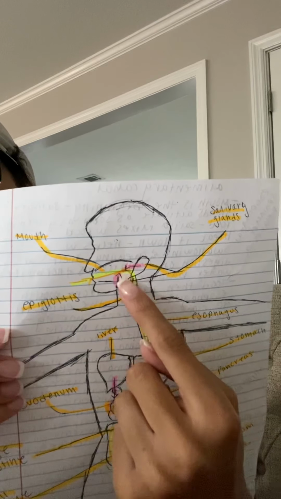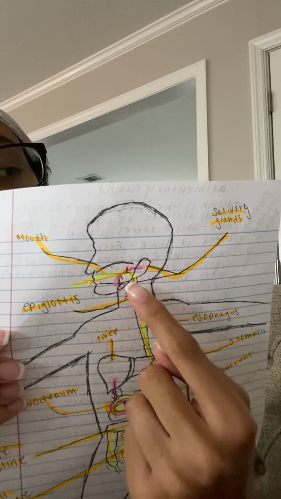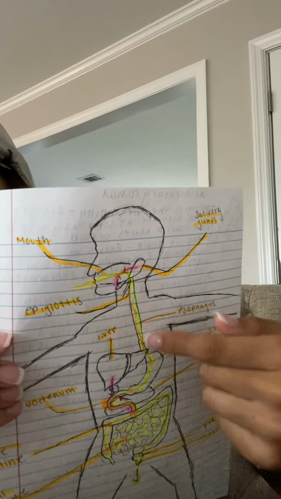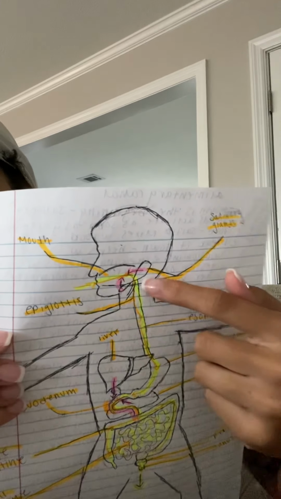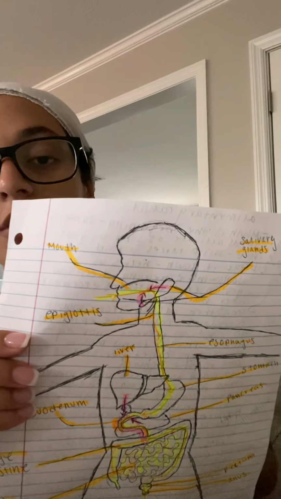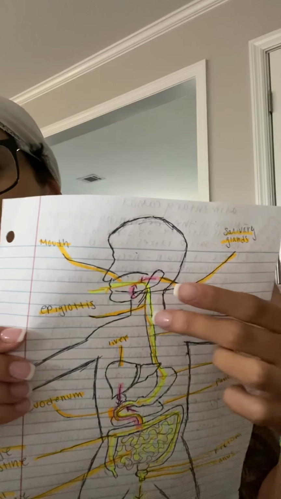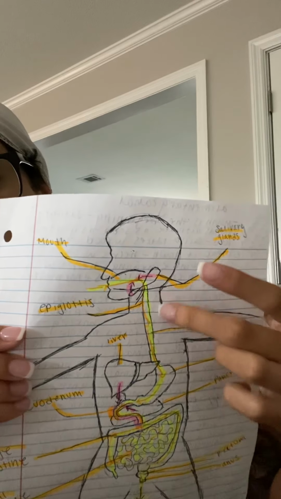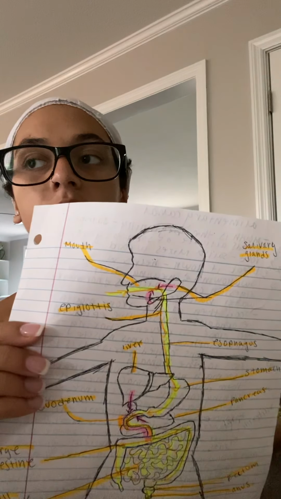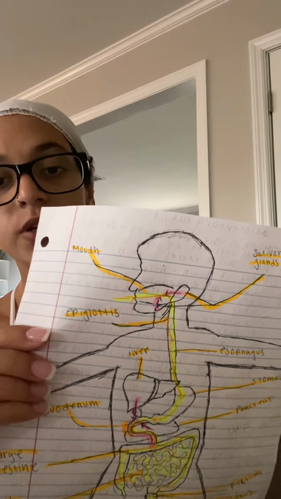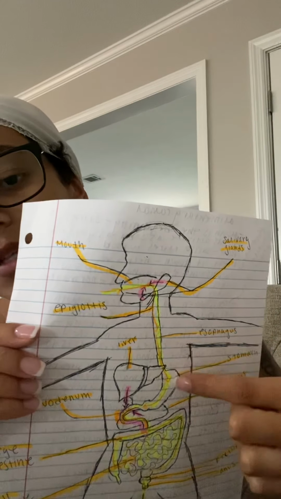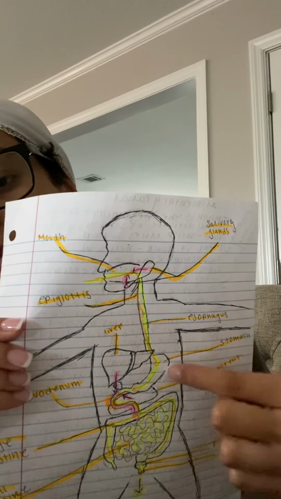Once it is sufficiently broken down, the esophageal sphincter will relax to allow food into the esophagus, which is this long tube. And the epiglottis will close, so you can't choke on your food. Once the food is in the esophagus, it does a series of muscle contractions called peristalsis to help the food move down and drop into the stomach. That's the stomach right here.